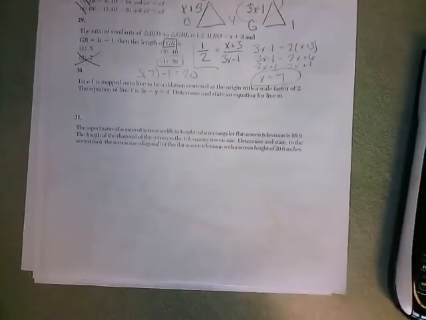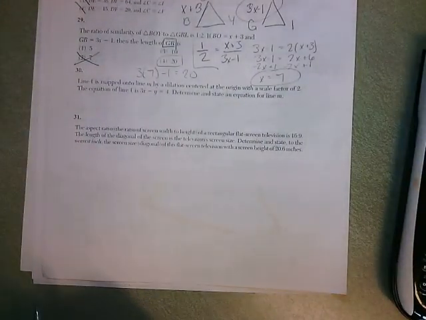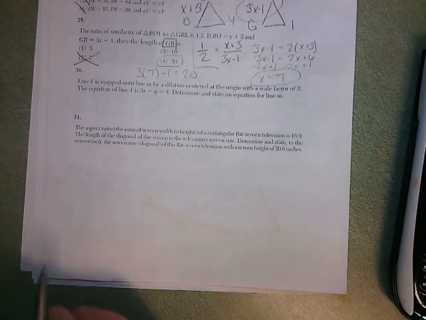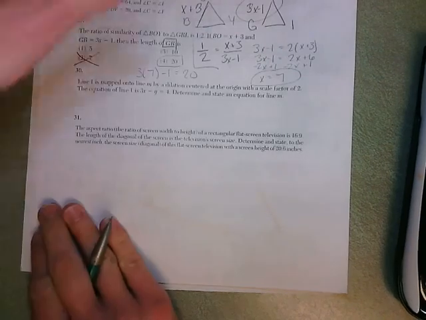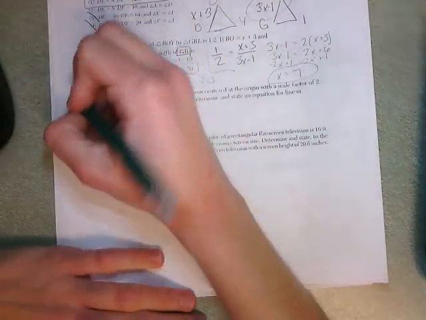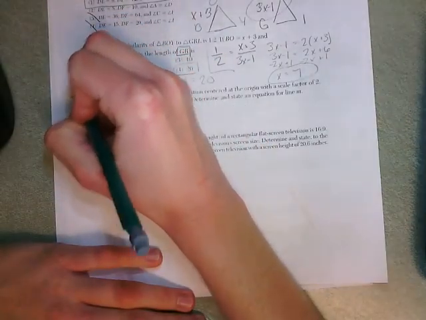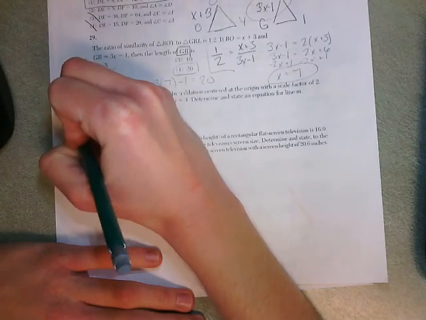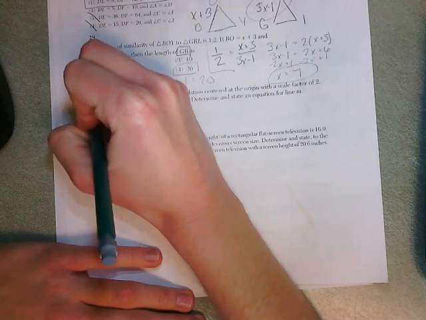Question 30. Line L is mapped onto line M by dilation centered at the origin with a scale factor of 2. The equation of line L is 3x minus y is equal to 4. We want to determine and state an equation for line M. Okay, so first of all, the only thing that changes in a line dilation is the y-intercept.